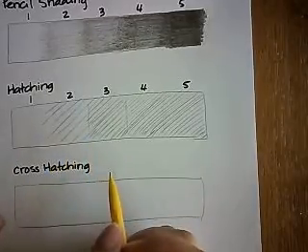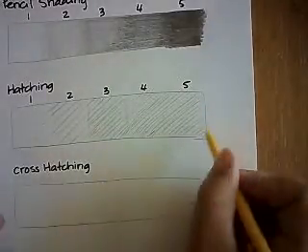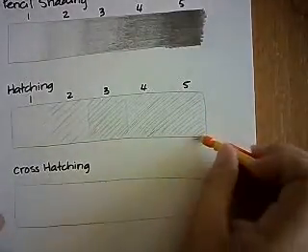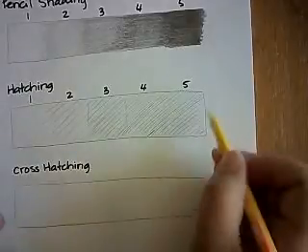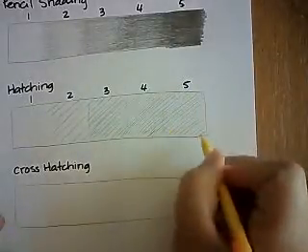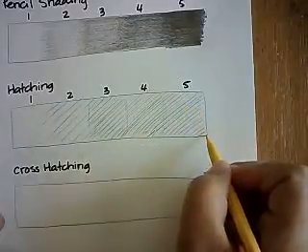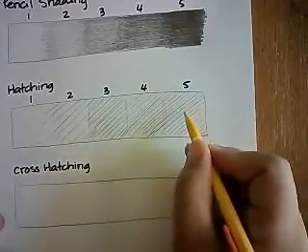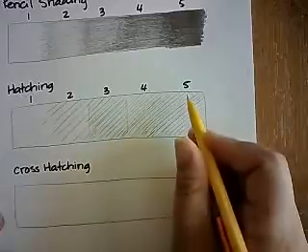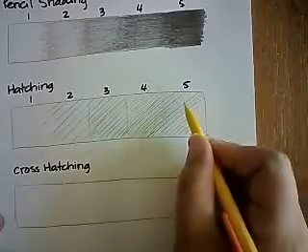So now we go back down to box number 5, just like we did before with pencil shading. And what we're going to do is fill this section in with lines that are as close together as I can possibly get them, and they may overlap on top of each other, but again, it's important that they all go in the same direction.